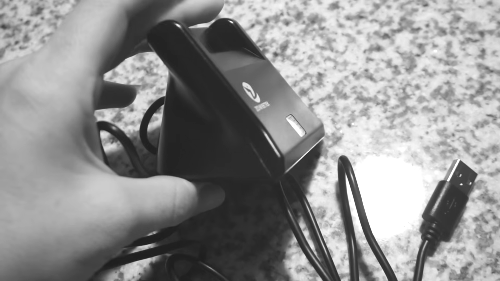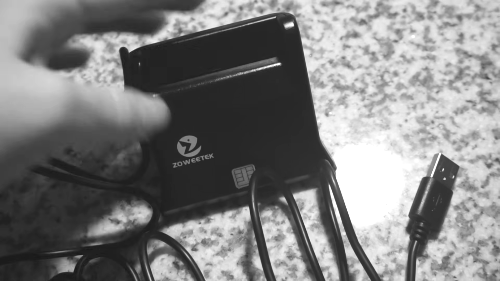This one's pretty nice as far as aesthetics goes. I won't mind having it on my desk. Sometimes the connection can be a little spotty, but you just have to keep it flat. Make sure your CAC is inserted all the way.